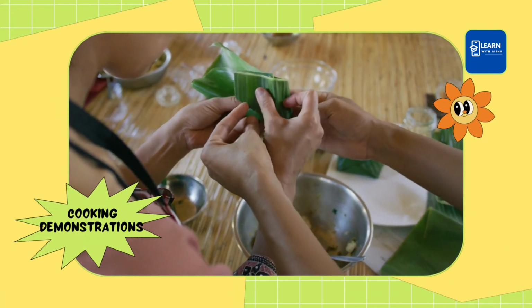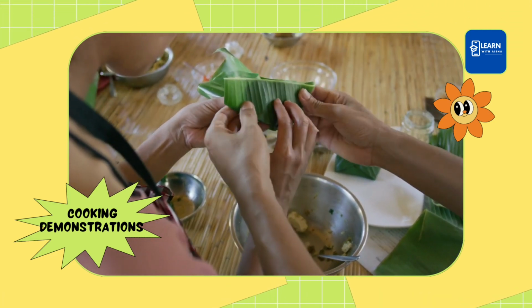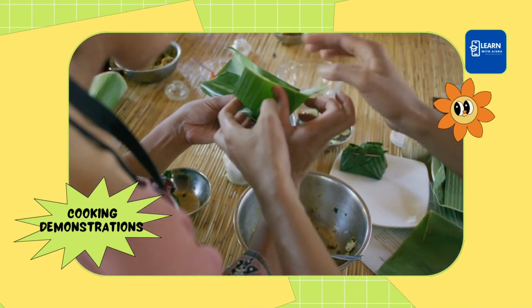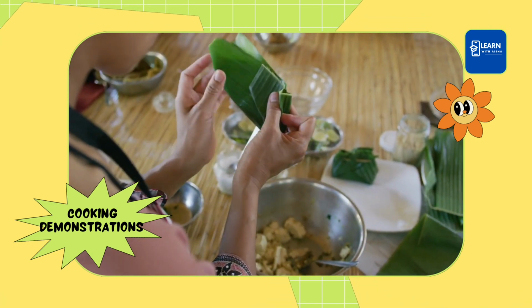Cooking demonstrations. Cooking demonstrations can teach students about different cuisines and how to prepare healthy meals. Students can help to prepare the food and then taste and evaluate their creations.